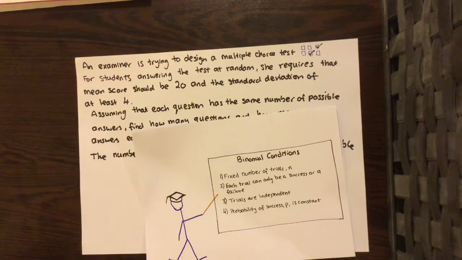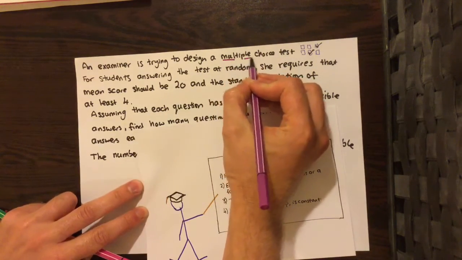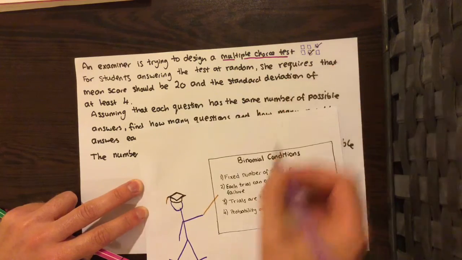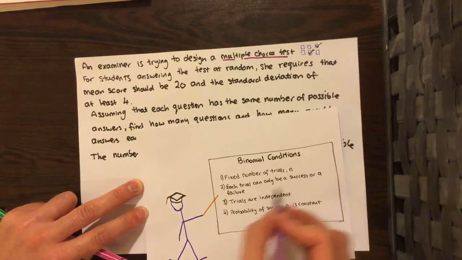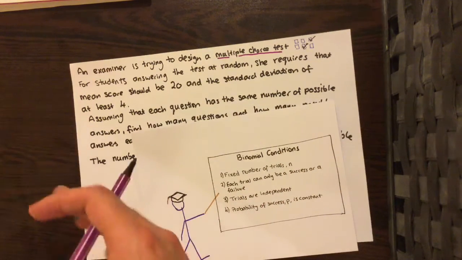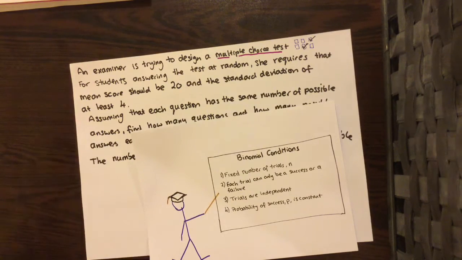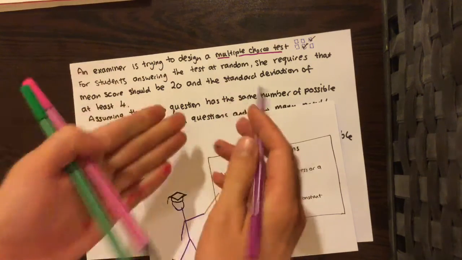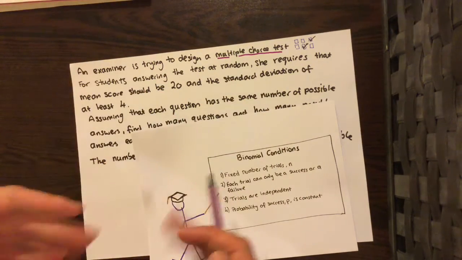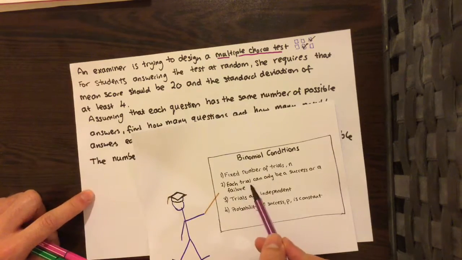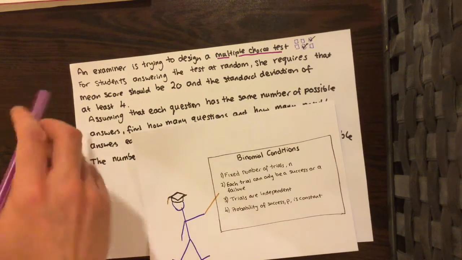So an examiner is trying to design a multiple choice test. Now multiple choice tells you that each trial can be a success or a failure.